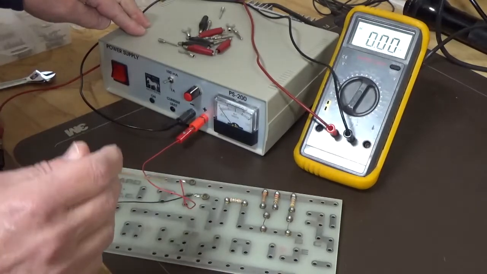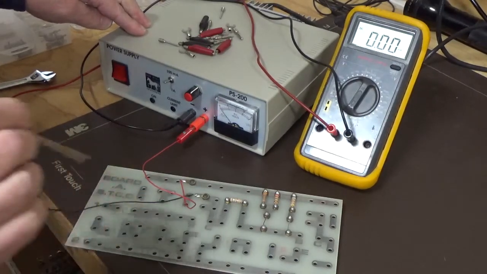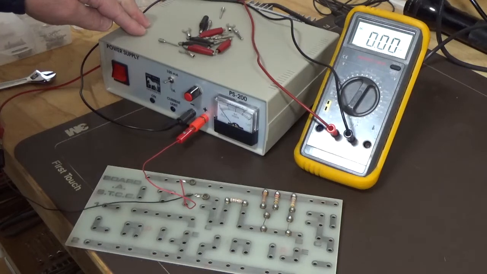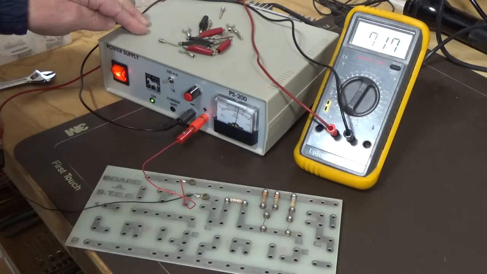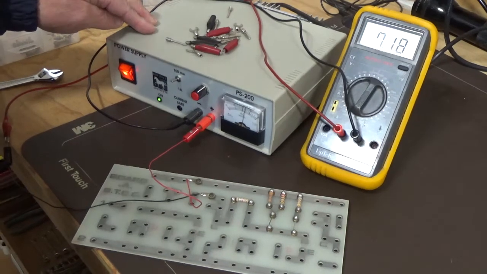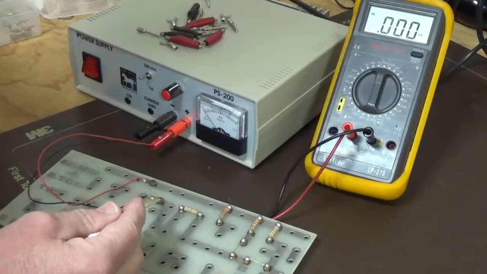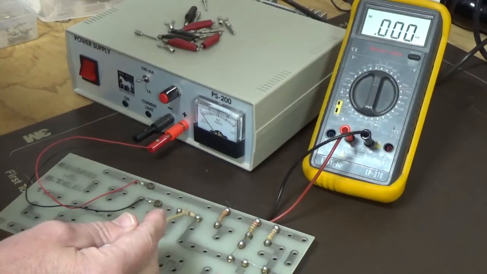So I've just connected it up so we can actually measure the total current that we calculated. That should be around 7.1 milliamps or thereabouts. So if we put the power on and look at the meter here, we can see that for our 12 volt supply we're getting 7.18.